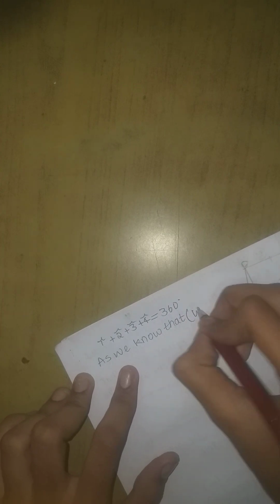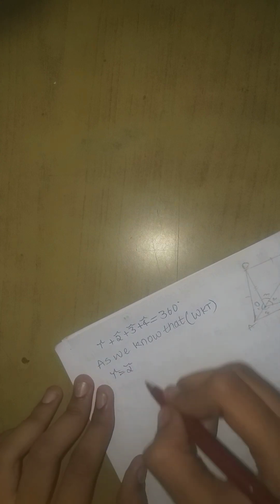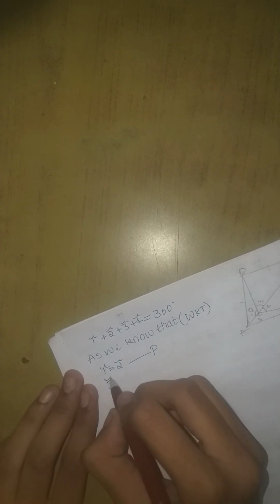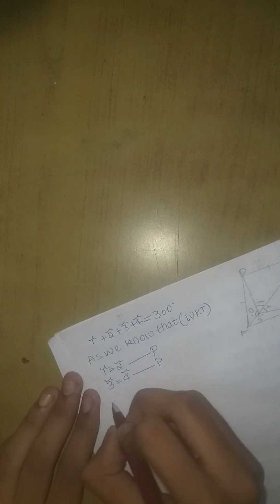So as we know that, we usually write this as WKT. This represents, we know that, right? We know that angle 1 equals angle 2, which is proved. Okay, P for proved. And angle 3 equals angle 4. We can substitute this in this equation, right?